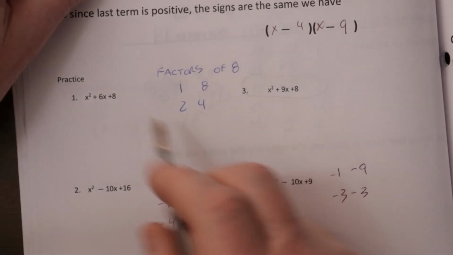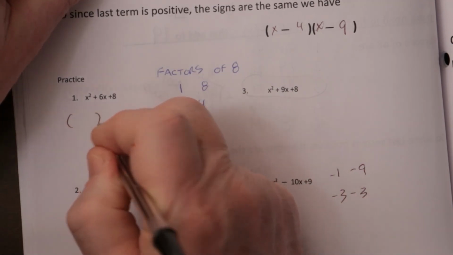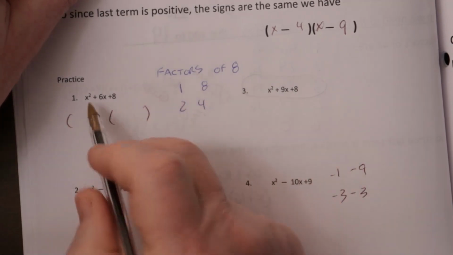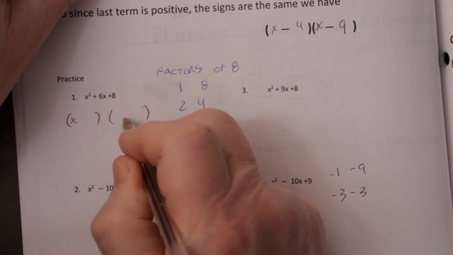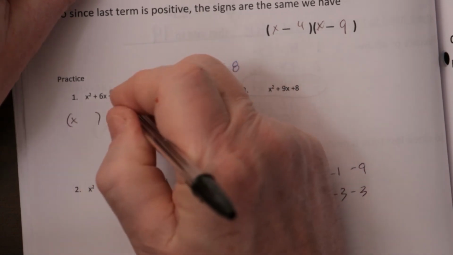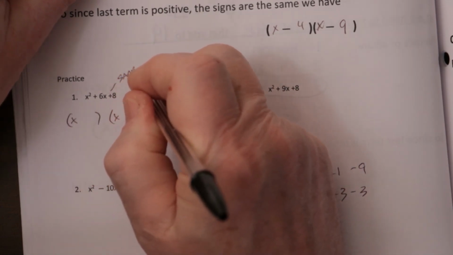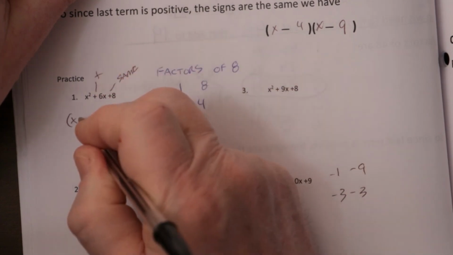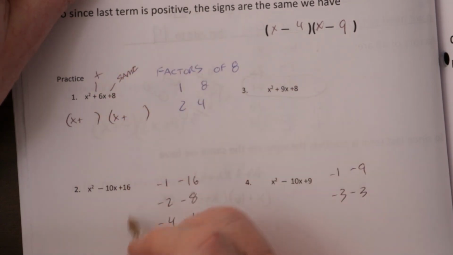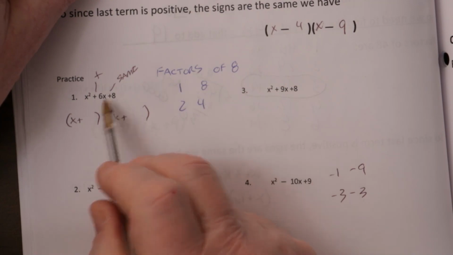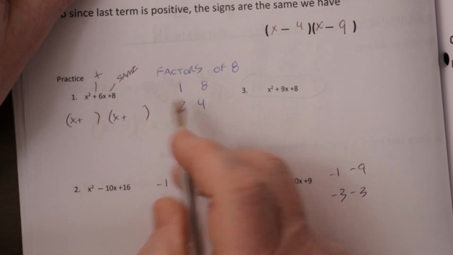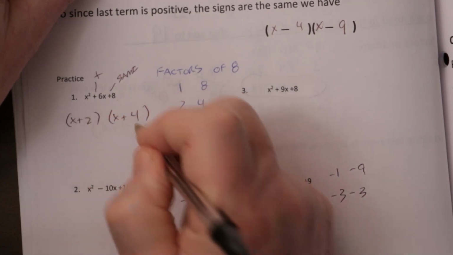Okay, so here we are. Two sets of parentheses. They both get an x in the front. This tells me they're the same. Both pluses, so I got a plus and a plus. Now I'm looking at the factors of 8 that add up to 6. 2 plus 4 is 6, so 2 plus 4.